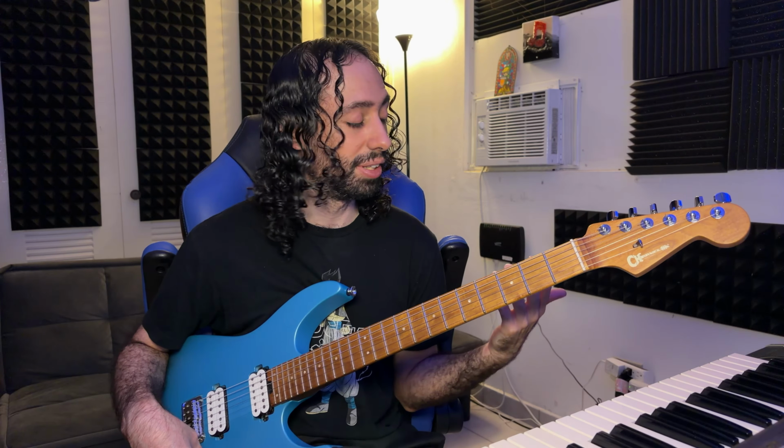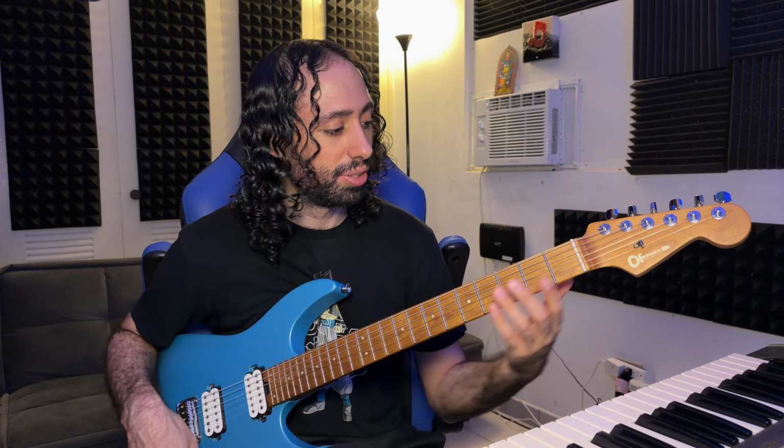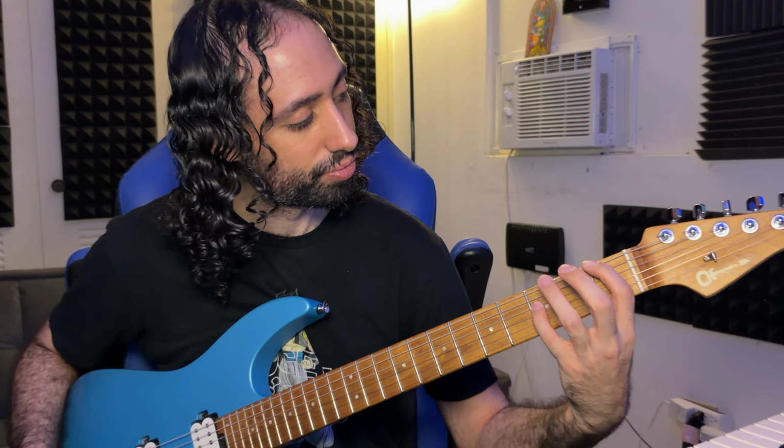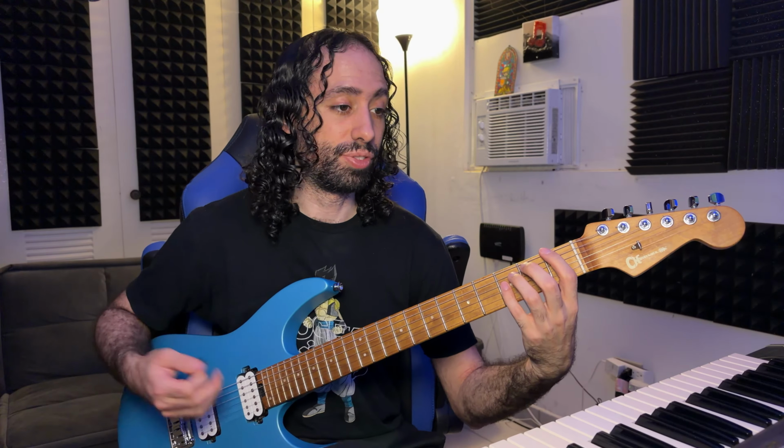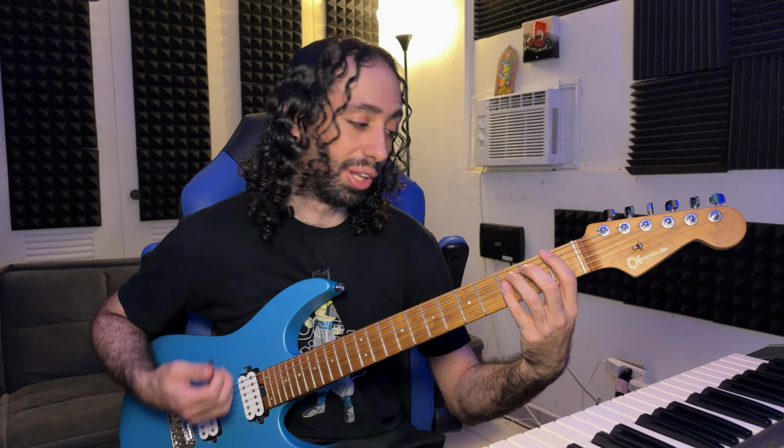And the other advantage of that is that you'll know how octave shapes look all around the fretboard. So there are multiple ways to get octave shapes on the neck. The easiest and most recognizable one being, for example, this shape, which is part of the common power chord that we all know and love.